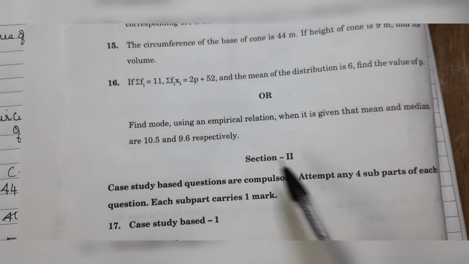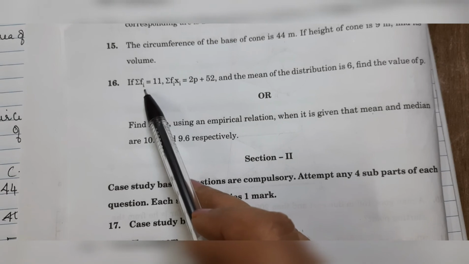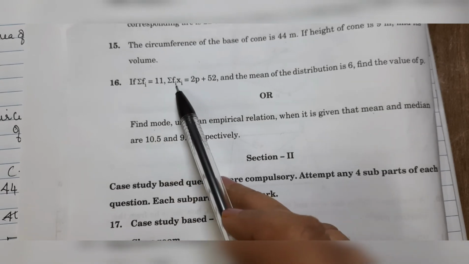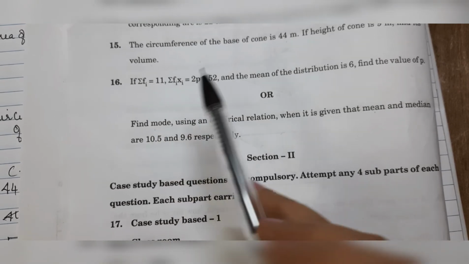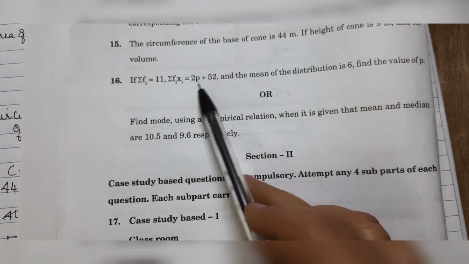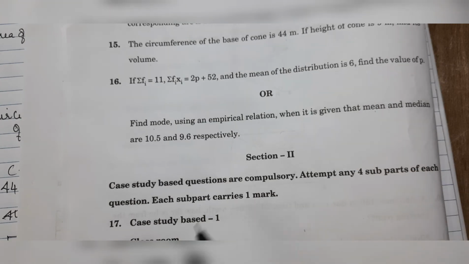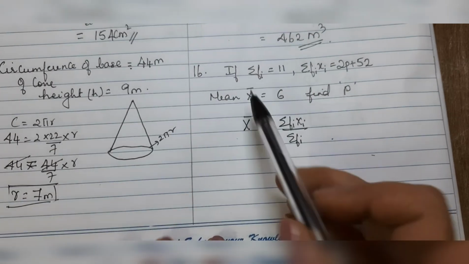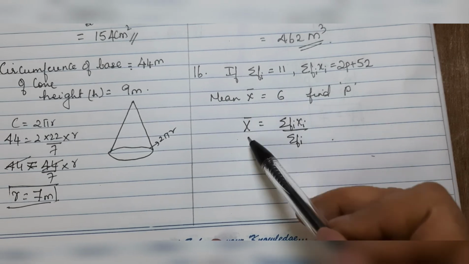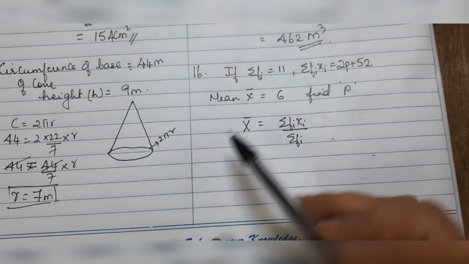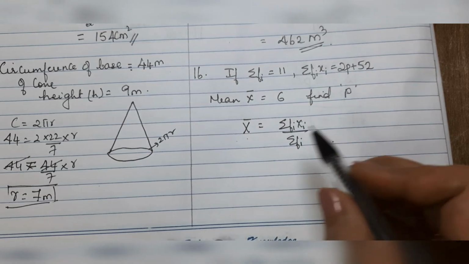16th question, statistics. If sum of the frequency is 11 and sum of f x is 2p plus 52 and mean is given as 6, find the value of p. So here given things, mean x bar is the sum of the product of the frequency and the class mark divided by sum of frequency.